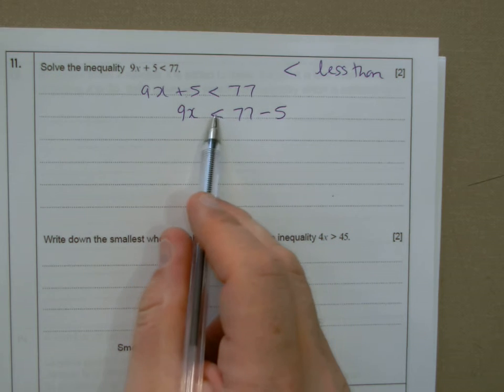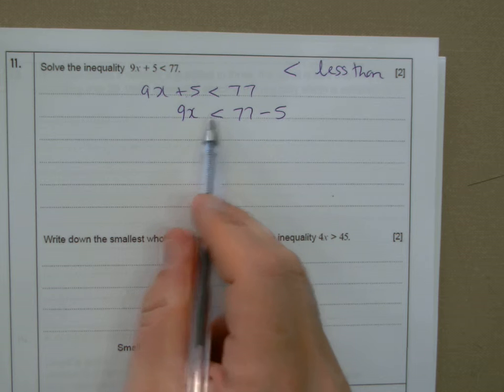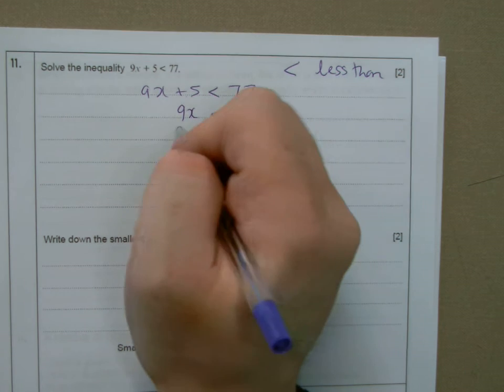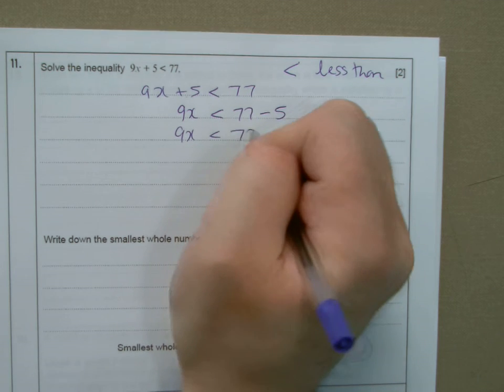But this must stay as the inequality here. Less than, you can't write it as equals. So 9x is less than 77, take away 5. So 9x is less than 72.